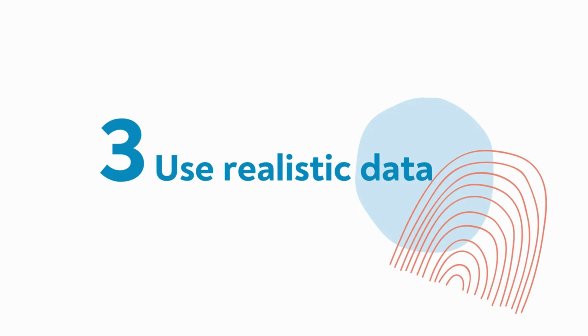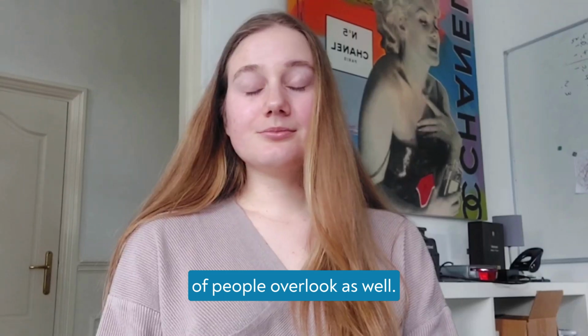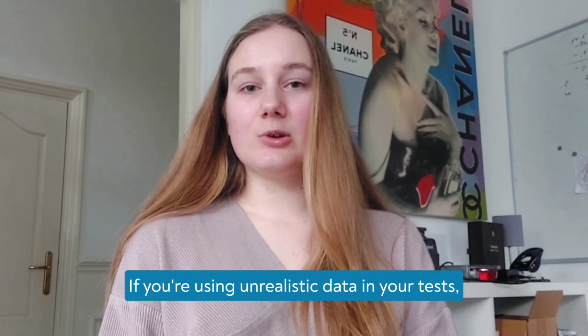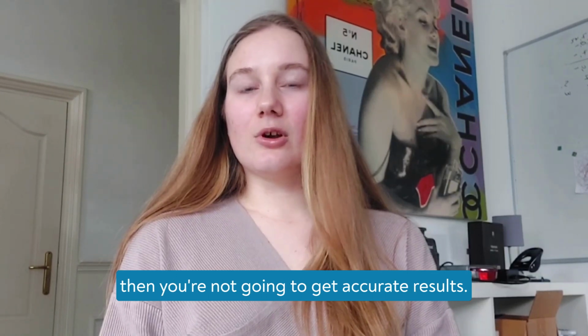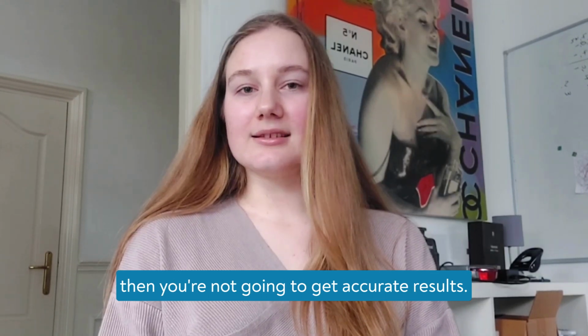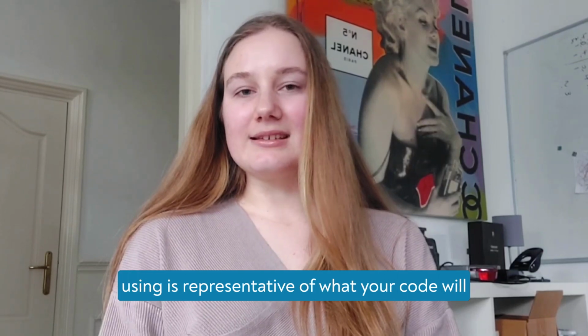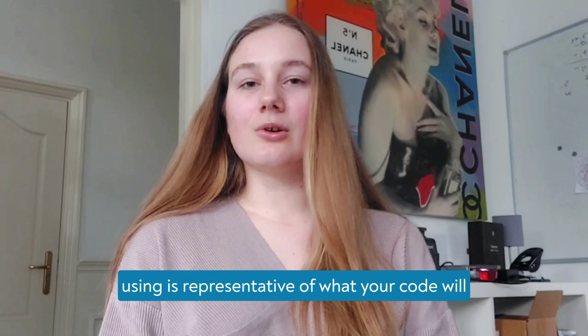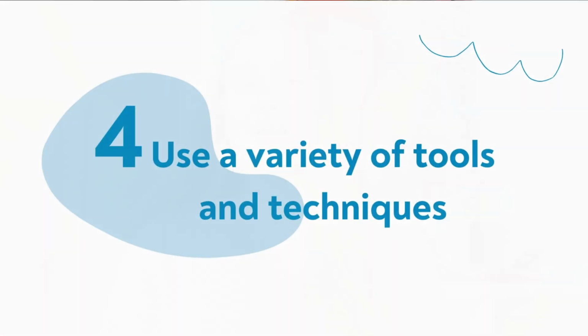The third tip is to use realistic data. This is something that a lot of people overlook as well, but it is so important. If you're using unrealistic data in your tests, then you're not going to get accurate results. So please make sure that the data you're using is representative of what your code will be processing in the real world.